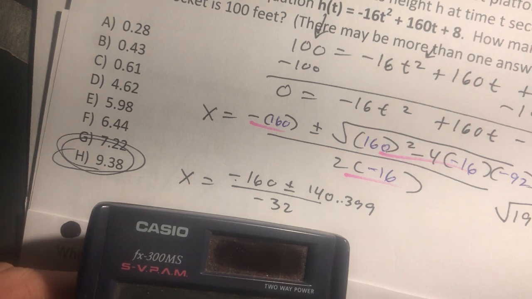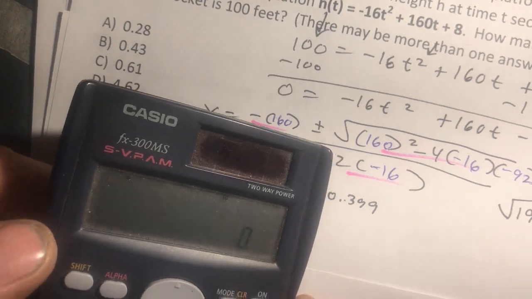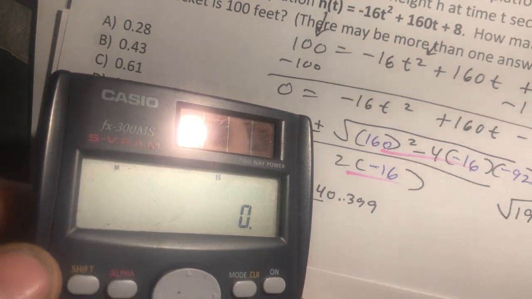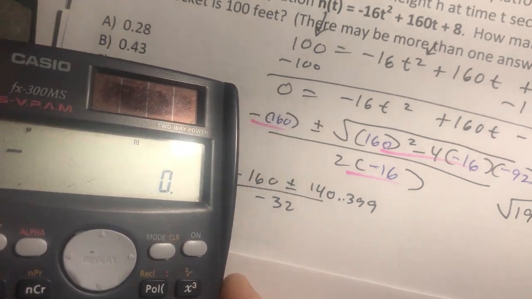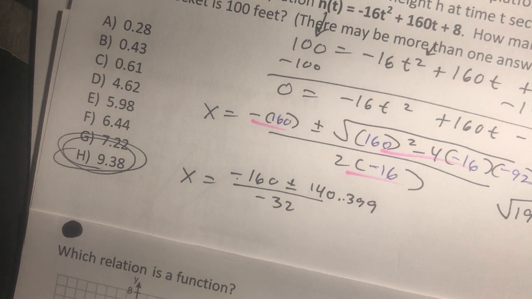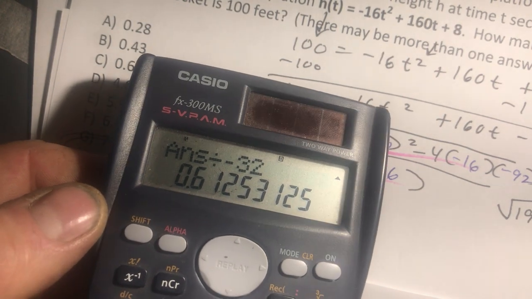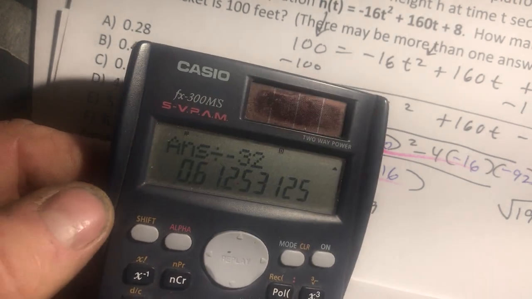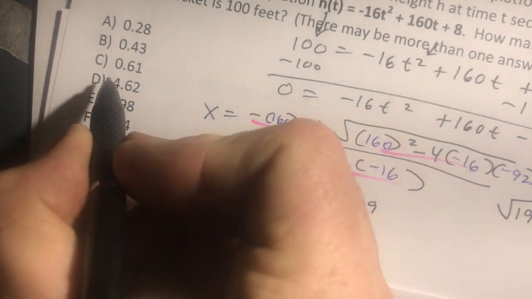Okay, I'm punching something wrong. I got this light here, and I can't see what I'm typing, so I'm just doing this blindly. Here, let me type it over here on the side. Negative 160, so I can see it here, plus 140.399, and then divide by negative 32. Okay, here it is. 0.61. I typed it correctly because I could see it this time, and there's the answer right there.